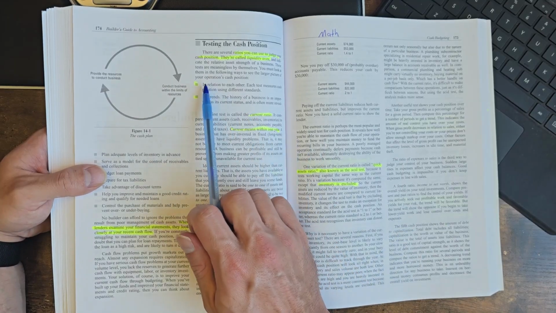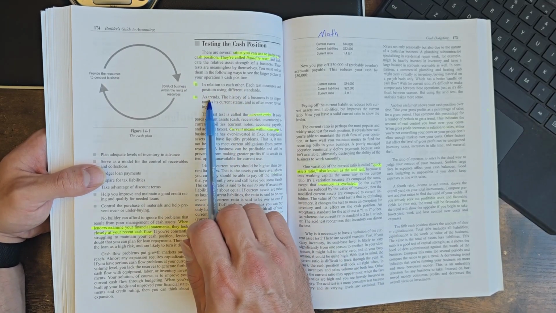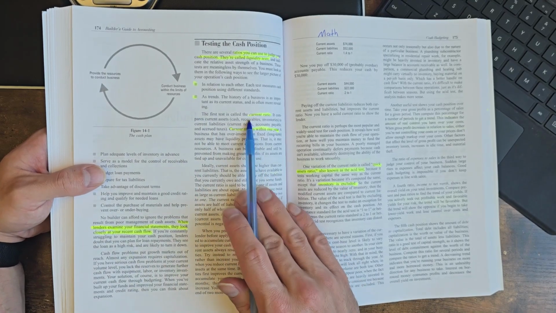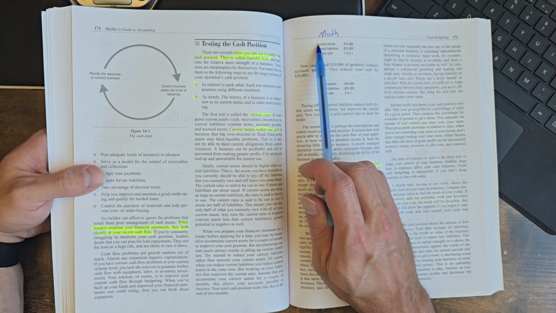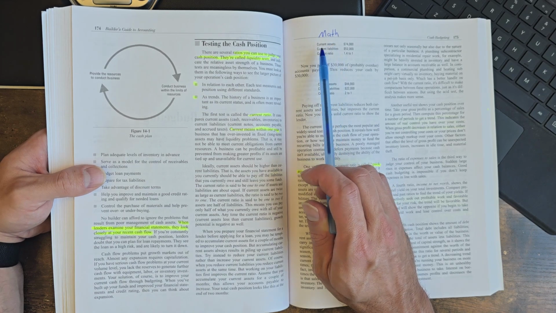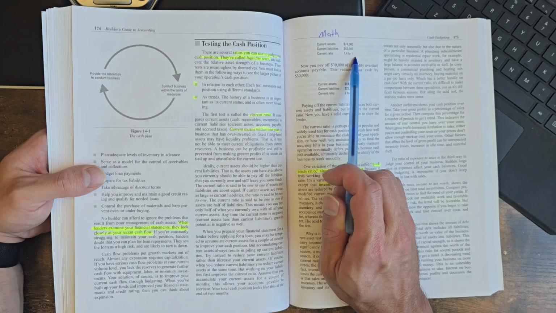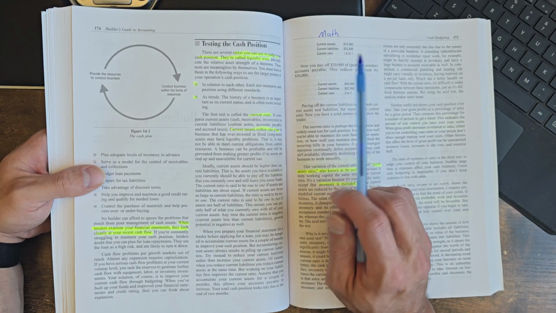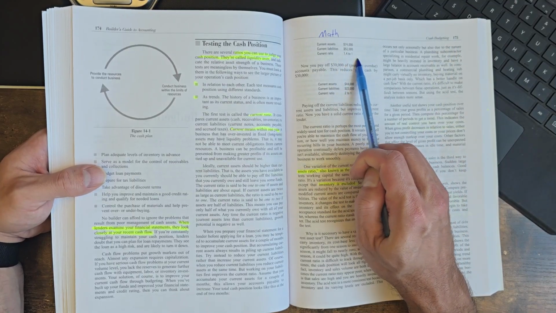You use ratios in relation to one another, and you use ratios to help identify trends. The first test is called the current ratio, and the current ratio is your current assets divided by your current liabilities. What are your assets to liabilities that are liquid within 12 months? That's going to give you a number that's blank to 1.